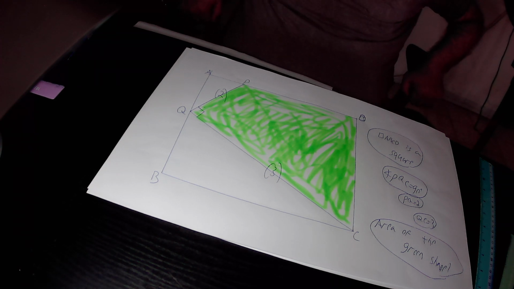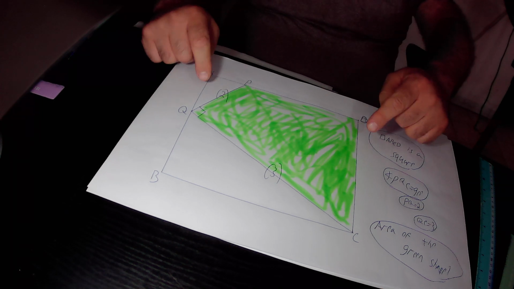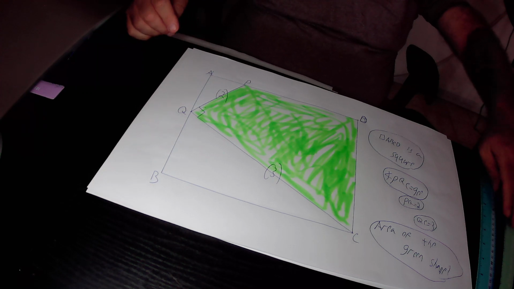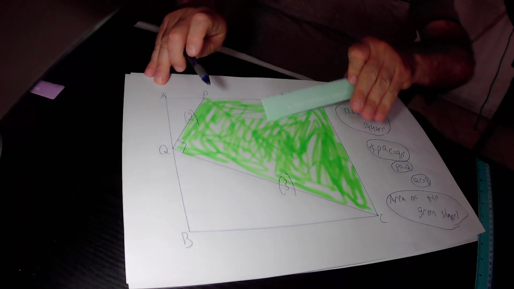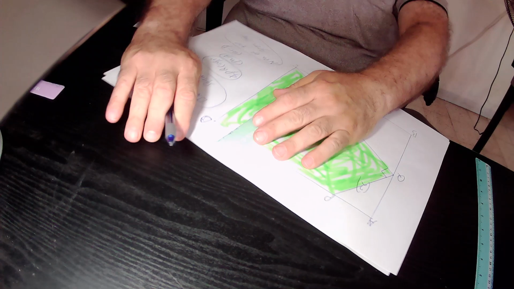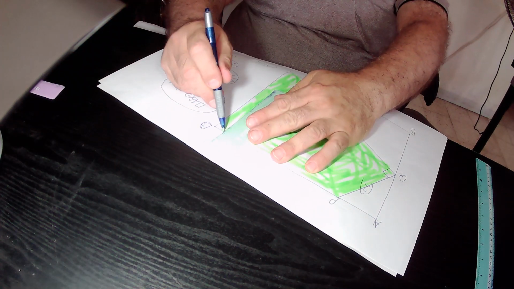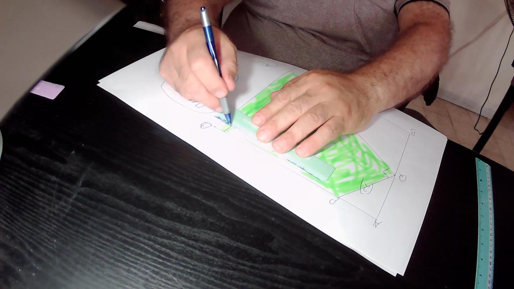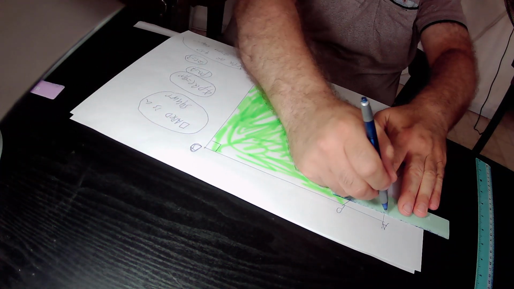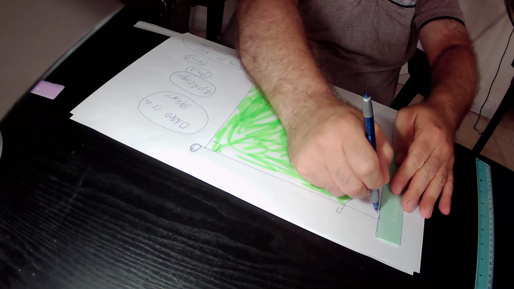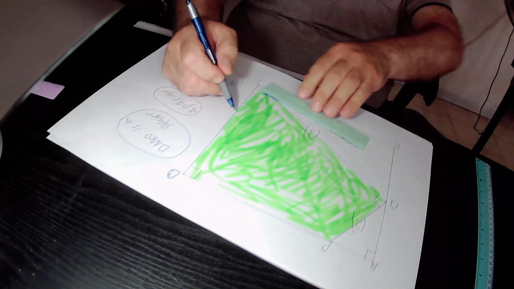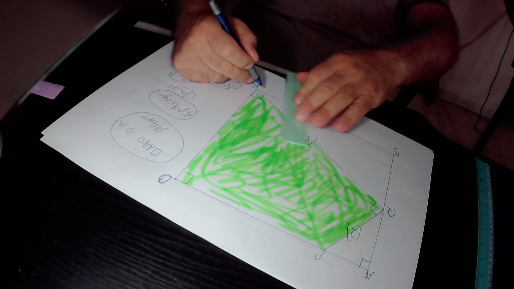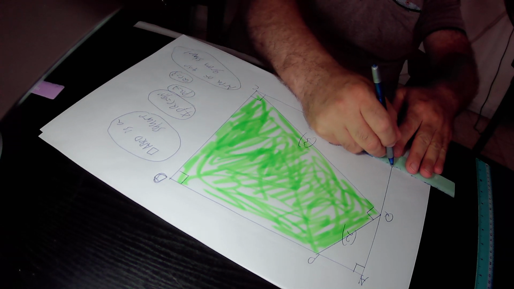So first of all, we know that all those 4 angles inside square ABCD are right angles. So write it down. This is a right angle. This is a right angle. This is also a right angle. Finally, this is also a right angle.